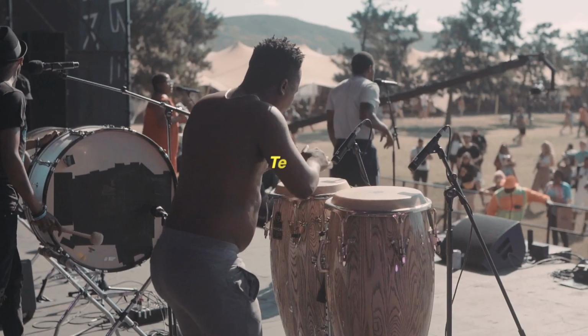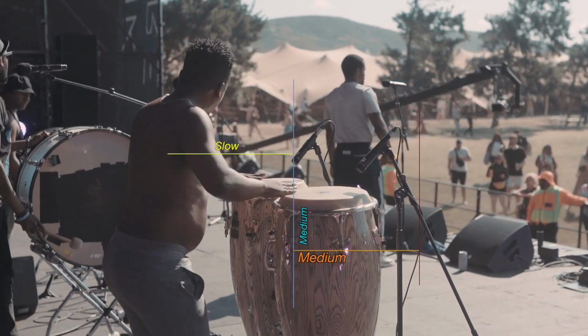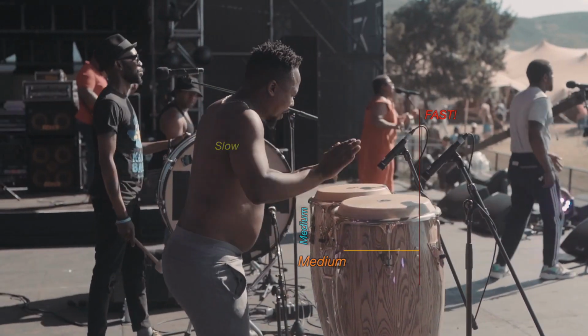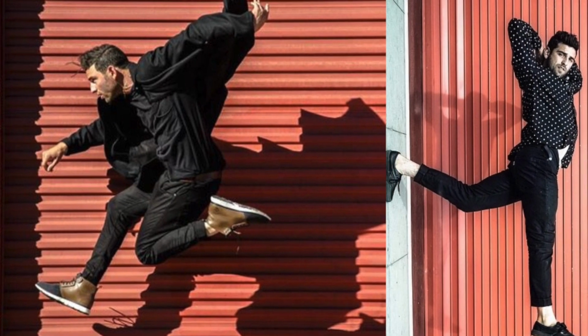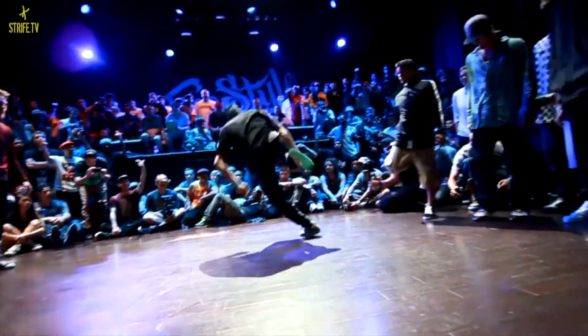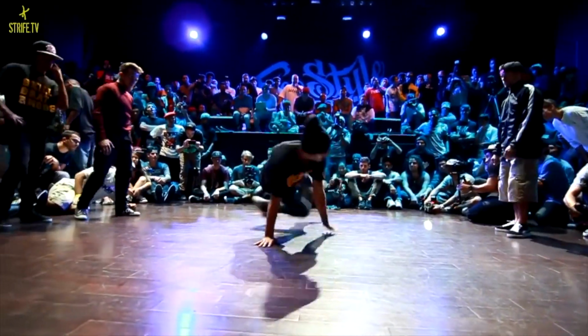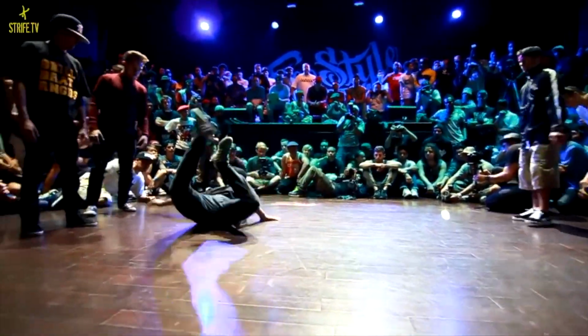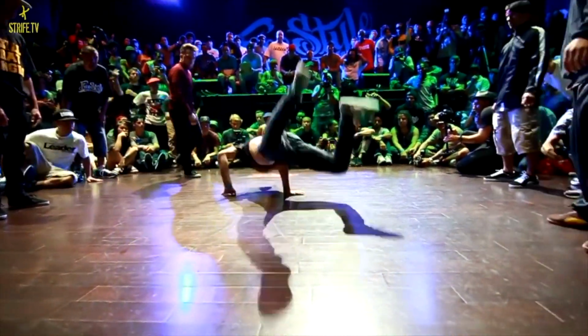Number 2, tempo. Can you do your moves slow? Can you do it medium speed? And can you do it quickly? One of the things that makes Kid David is that he can do his moves on any speed he wants in any given moment. And this is one thing that I think a lot of us, including myself, tend to overlook, is we master our move at one speed. But can you do your move slow, medium, or fast speed?